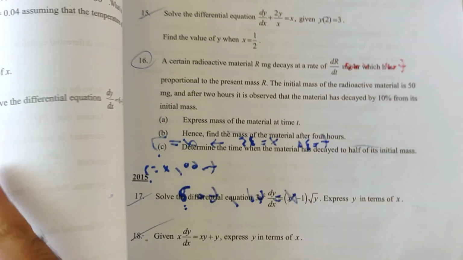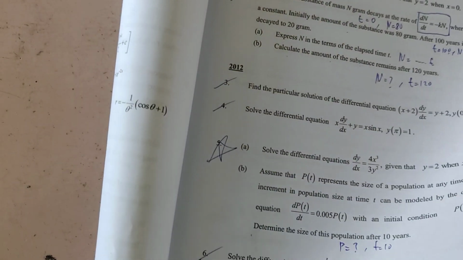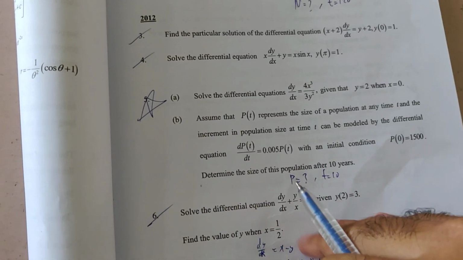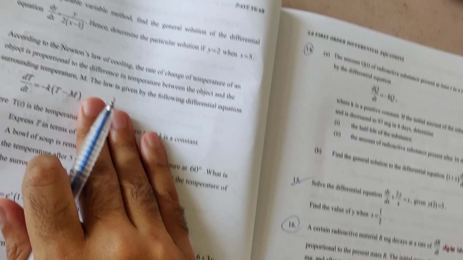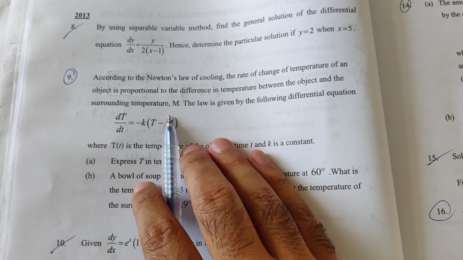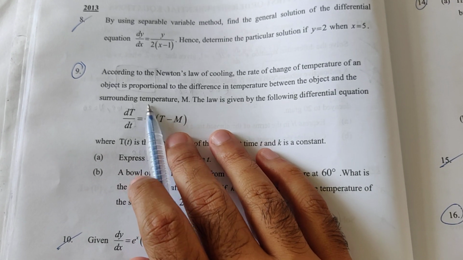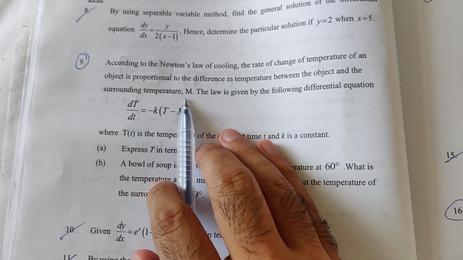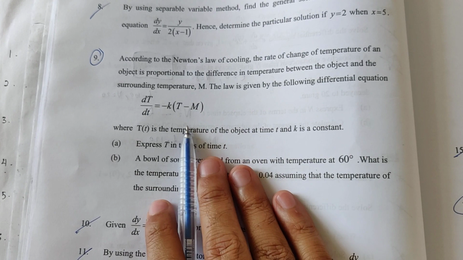So now let's have a look at other examples. Question number 9. According to Newton's law, and so on. There's one line I think is quite important. The surrounding temperature M. Okay, never mind, let's go on ahead.